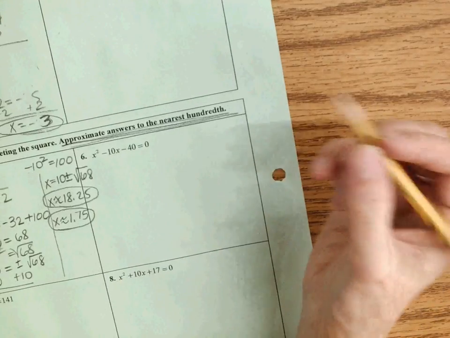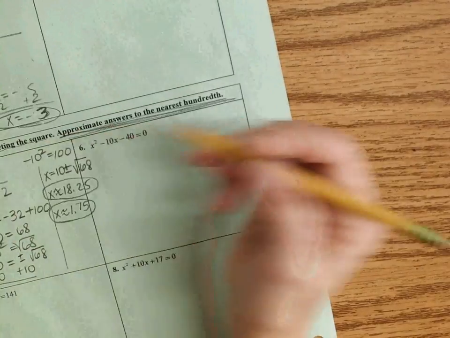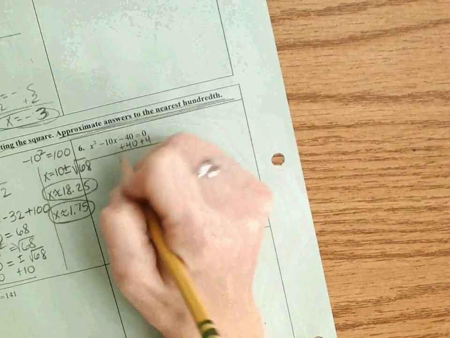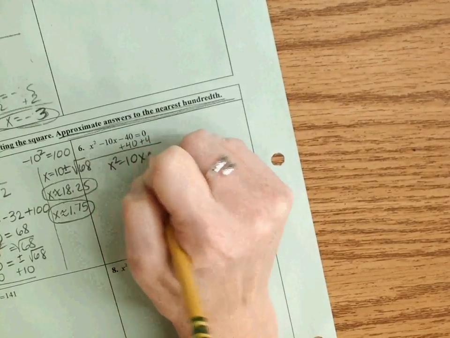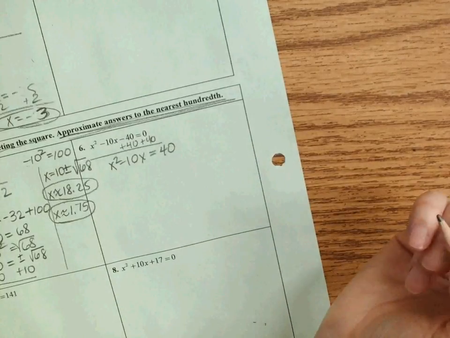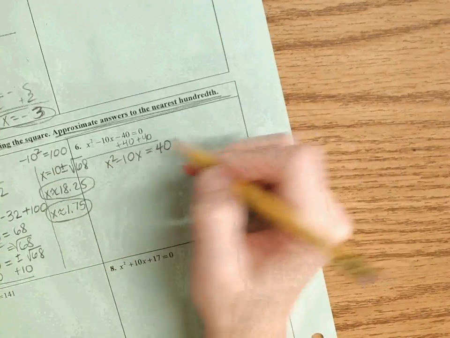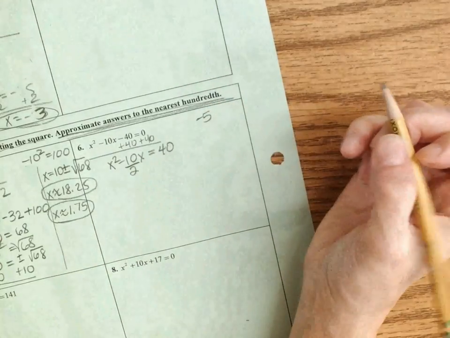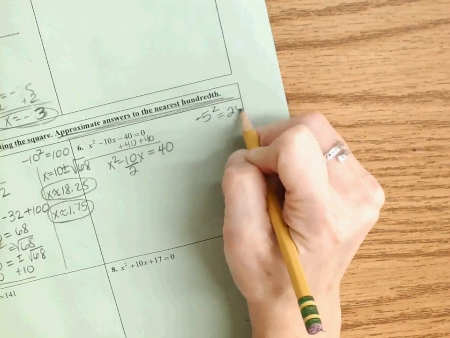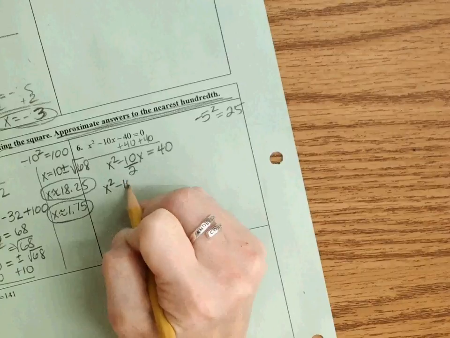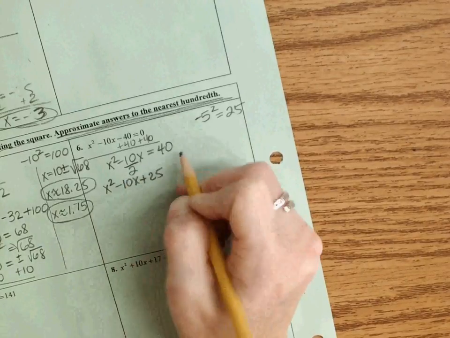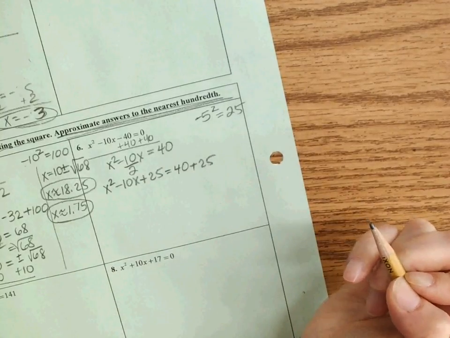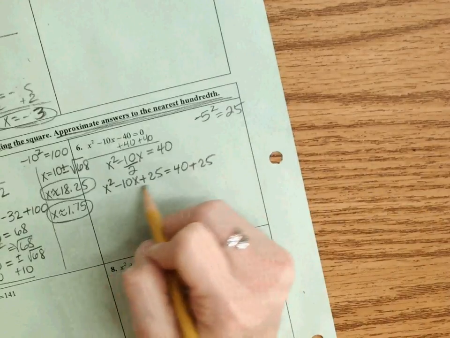For number 6, remember our goal is completing the square. To complete the square, we start by adding 40 to both sides. I have x squared minus 10x is equal to 40. Now from here, I'm going to take my bx and divide by 2. It's negative 5. We are going to square negative 5. That is positive 25. I'm going to rewrite this so I have x squared minus 10x plus 25 is equal to 40. And if I add 25 to one side, we add it to the other. And so I have my perfect square trinomial.